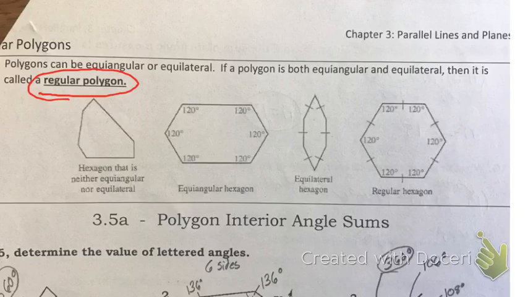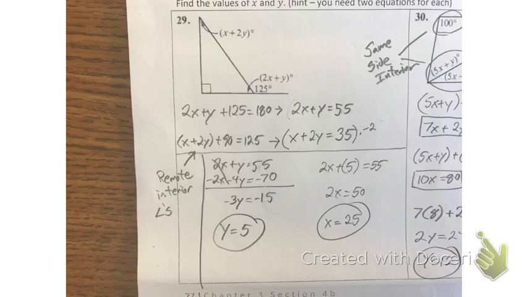Now, everyone should pay attention to this one, because I'm fairly confident that several of you did not get these. 29. The most important part about 29 is the setup. Actually solving it is worth the least amount of points. All right, Sage? Yeah. So we see we have x and y's, which means I need two equations. So we're going to set up a way to get two equations.